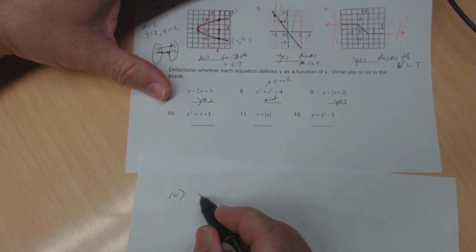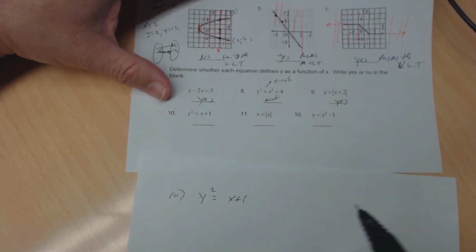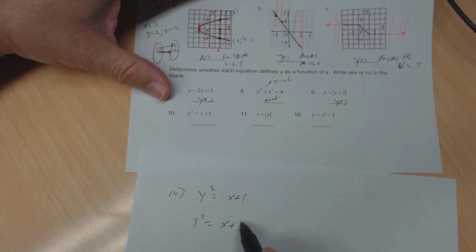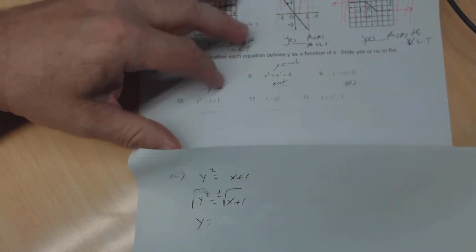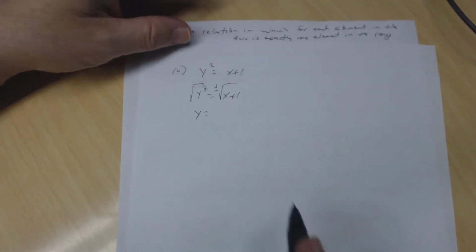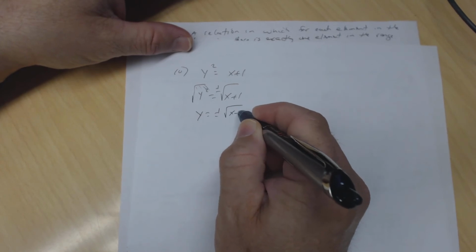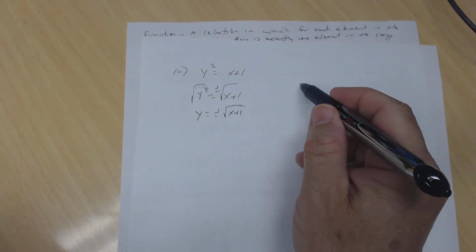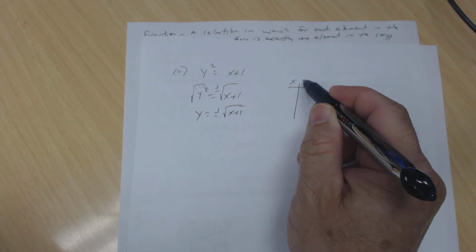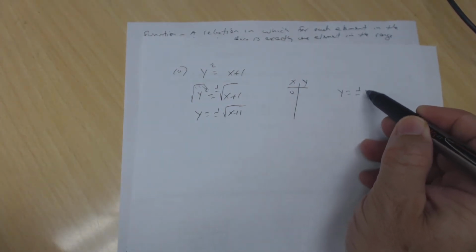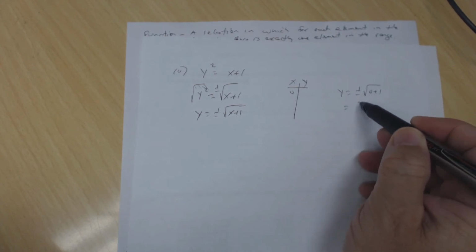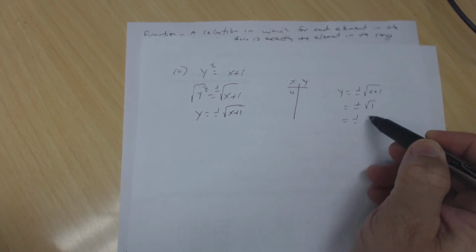Get y by itself. So I have y squared equals x plus 1. And so when I get y by itself, remember I'm squaring right now, so the opposite is just take the square root. The square and the square root undo each other, so you get y equals plus or minus, don't forget the plus or minus, if you do, you're going to get this wrong, plus or minus the square root of x plus 1. So what that means is this, use a t-table now. When x is 0, let's find out what the y coordinate is. Well, the y coordinate would be plus or minus the square root of 0 plus 1, which is plus or minus the square root of 1, which is plus or minus 1.